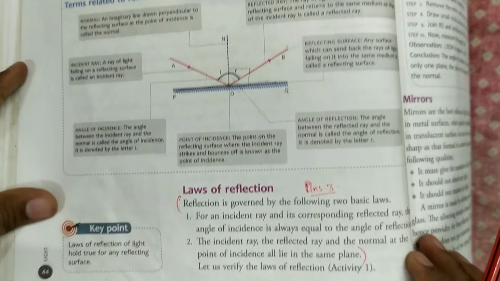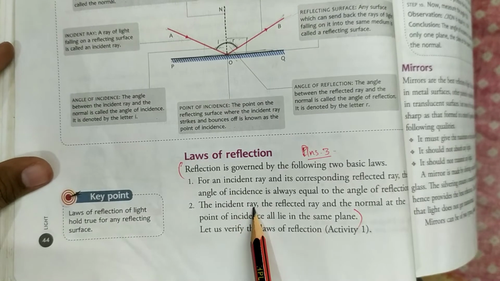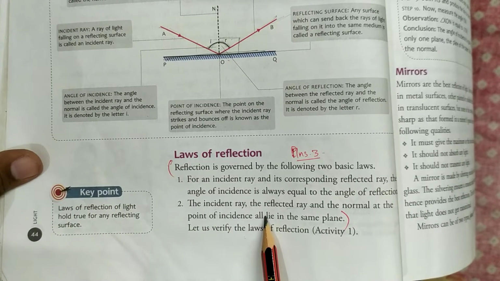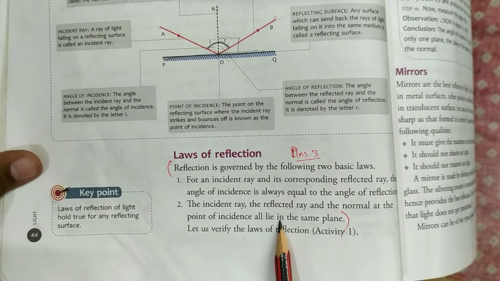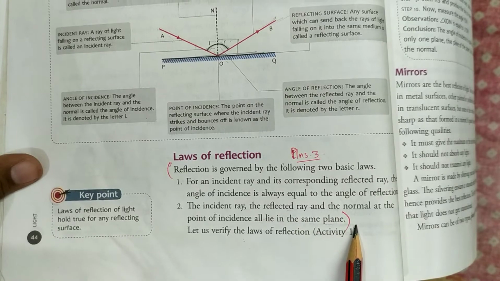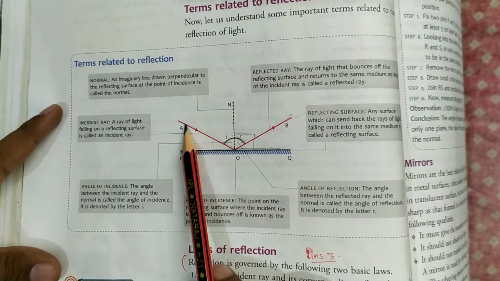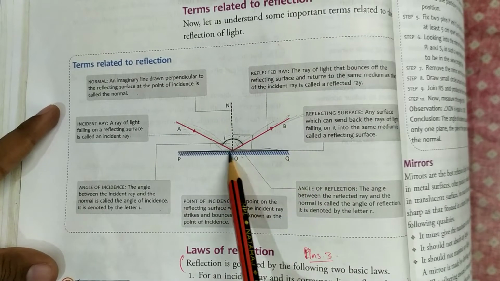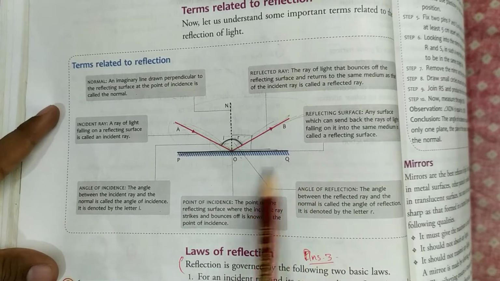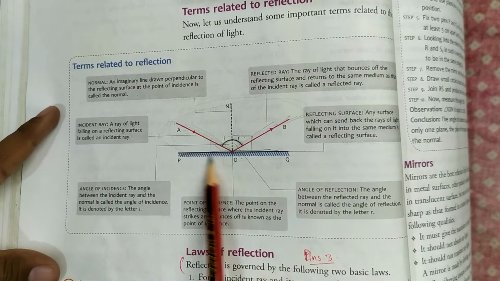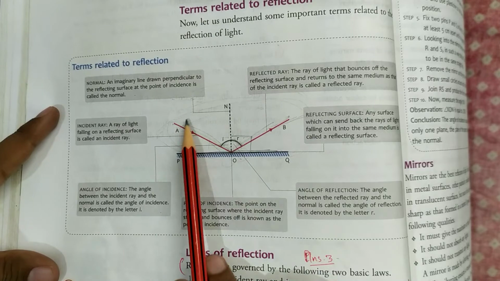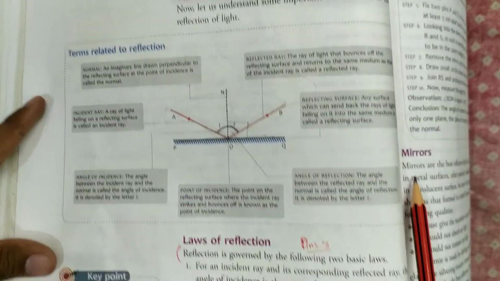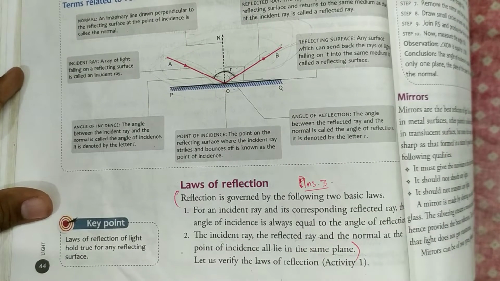And what was the second law? The second statement: the incident ray, reflected ray and the normal at the point of incidence all lie in the same plane. Means they lie on the same plane of paper. If you are going to draw this, they will lie on one plane of paper. So these two were the statements of the laws of reflection.